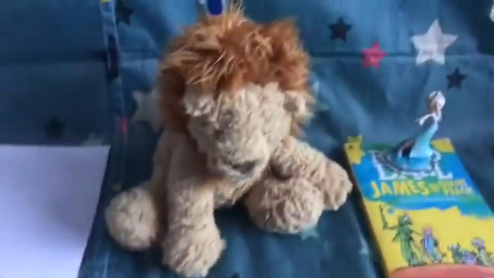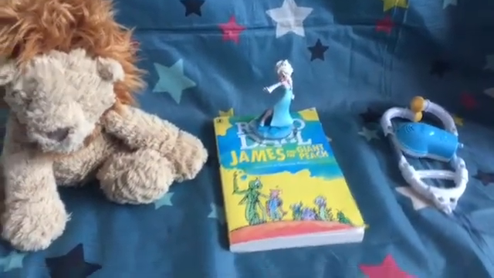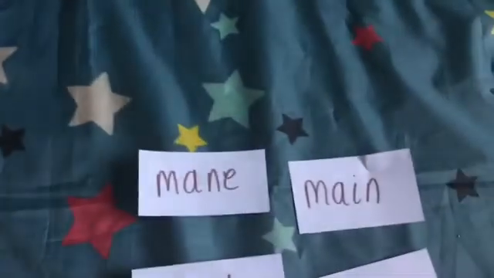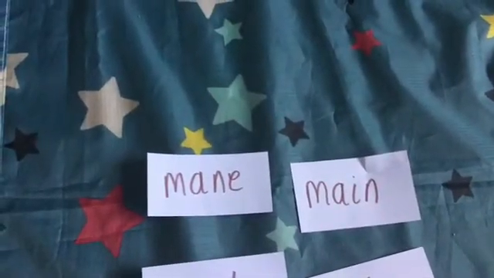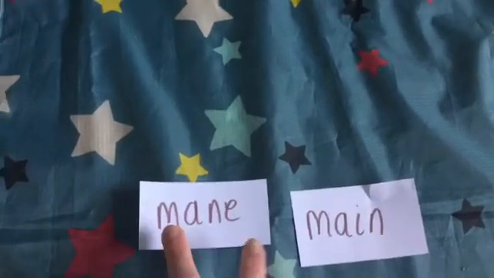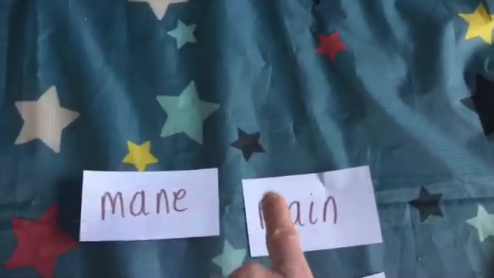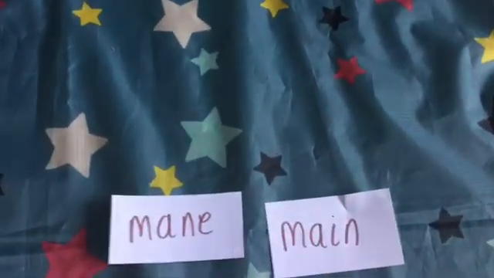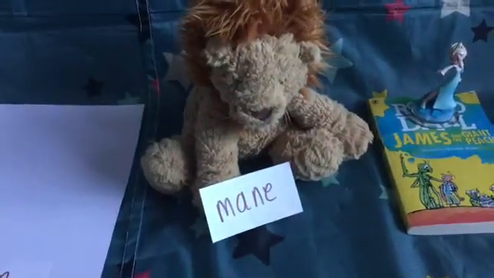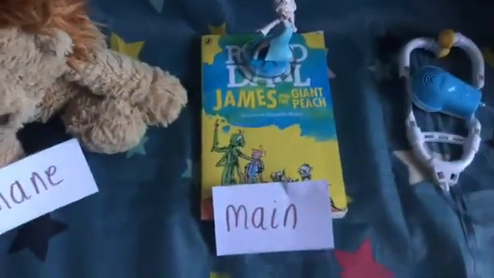And just as a reminder, we had the lion and we had the main characters. If we have a look at our two spellings, the difference in this word is our ain sound. Here we've got a split digraph of a-e as our ain sound, and here we've got our ai grapheme as our a sound. So here the lion has a mane, and here we have got a main character in a book.